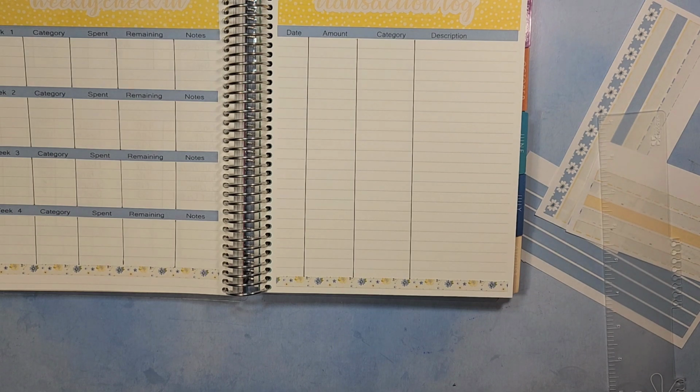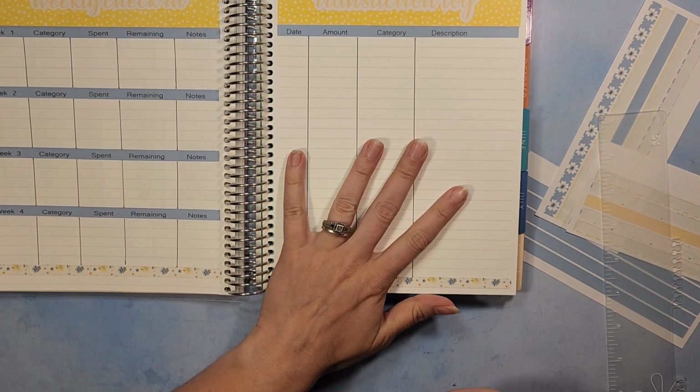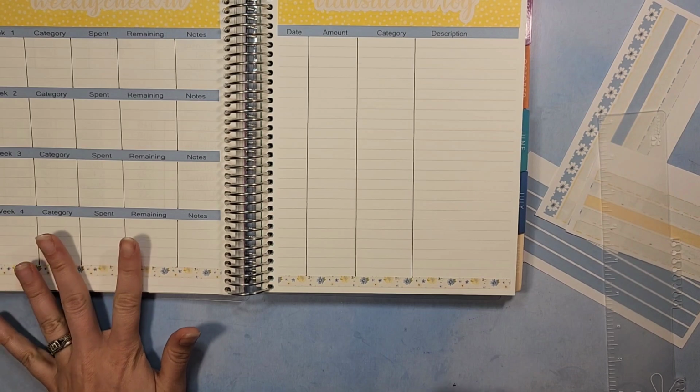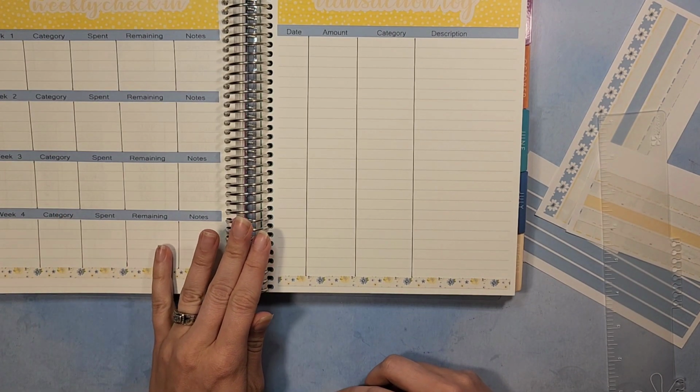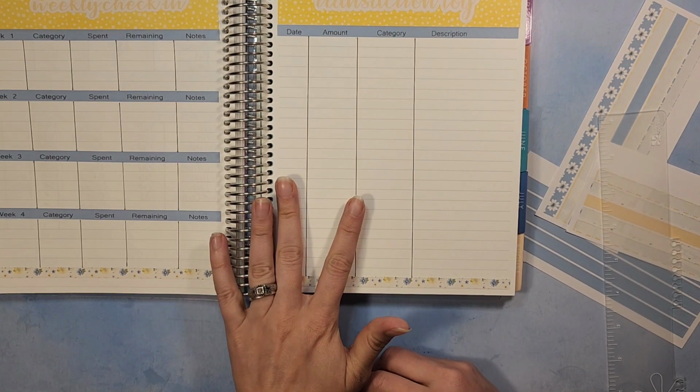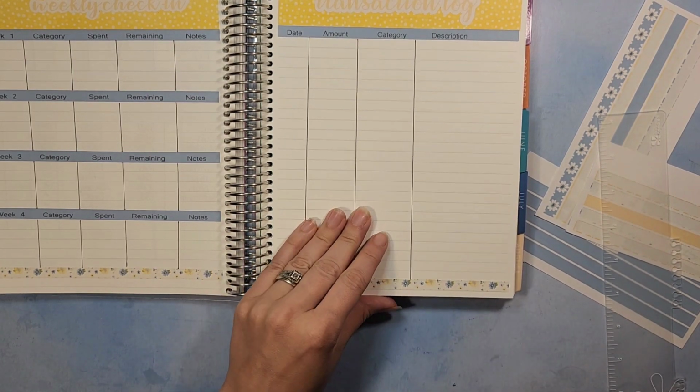All right, so there is our weekly check-in and transaction log set up, ready to go. We'll just write in our categories and this will be completely ready. So once we start making transactions in May, we can add them here. So our last setup that we are doing will be our sinking funds.